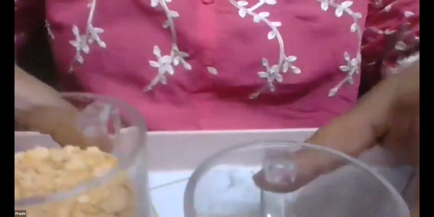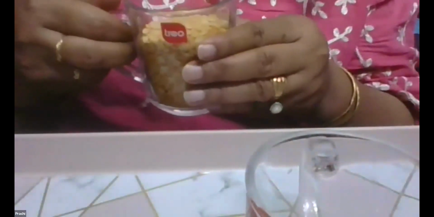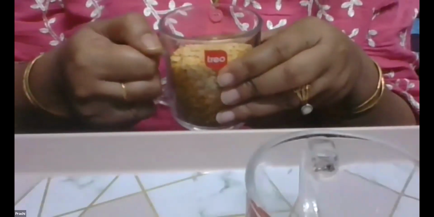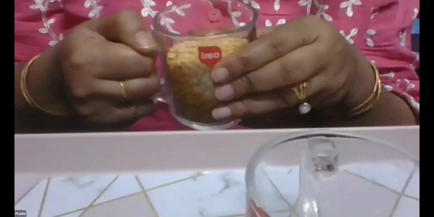Okay. Now let's do it together. Now change the place of your cup, which is filled. Now hold the cup with me with your two fingers and put your thumb here so that you can secure the position.